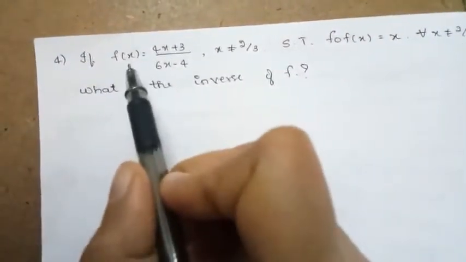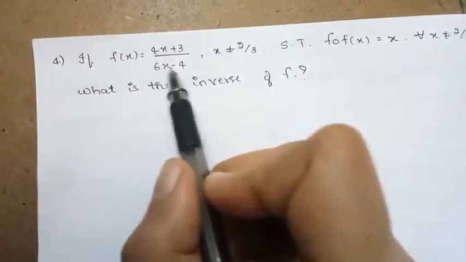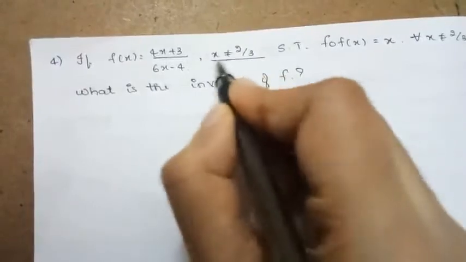In this they have given a function f(x) equal to (4x plus 3) divided by (6x minus 4), where x is not equal to 2/3.